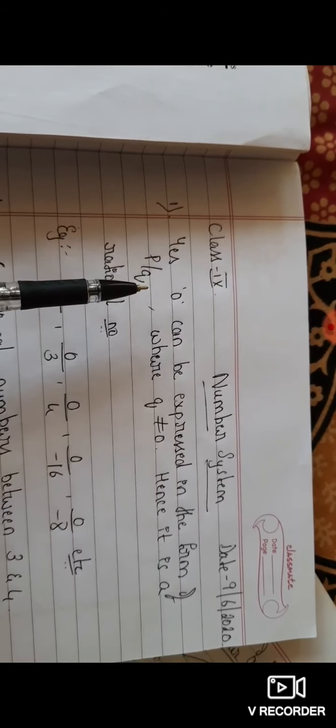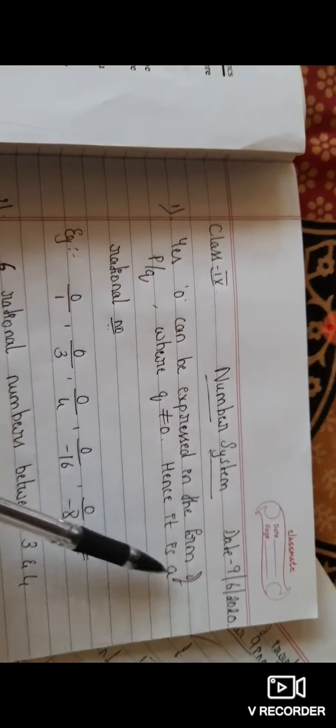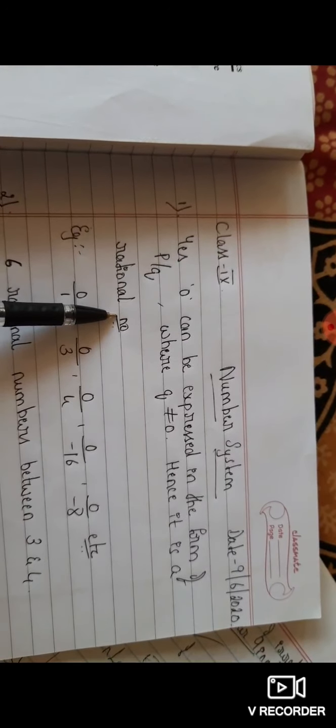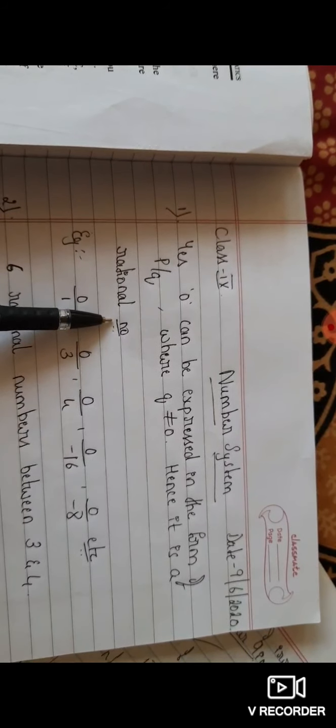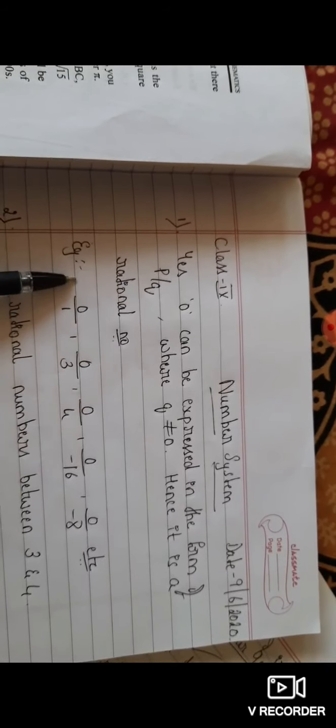First part of the question was, is 0 a rational number? The answer is yes. 0 is a rational number. Why? Because 0 can be expressed in the form of p by q, where q, that is denominator q, is not equal to 0. Hence it is a rational number. Second part of question was, can you express it in the form of p by q? Yes. So examples you can see.